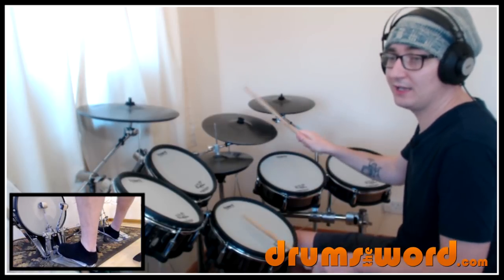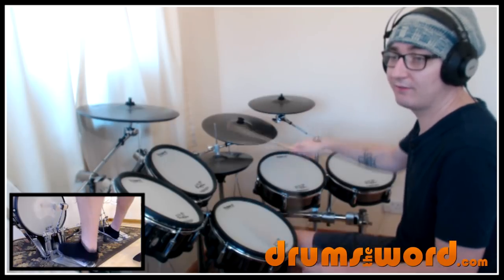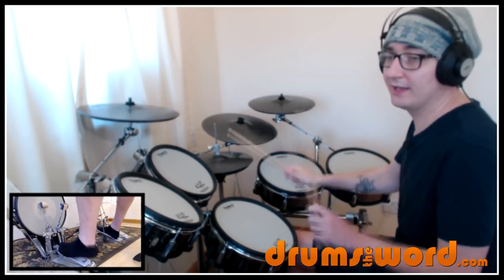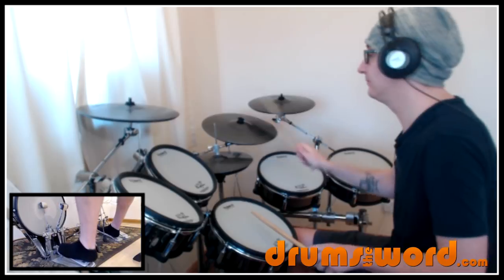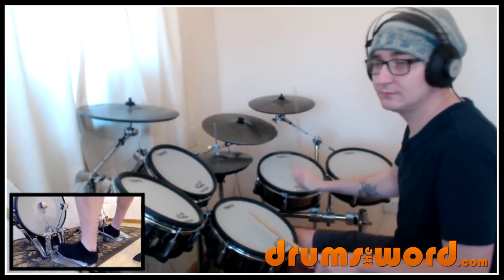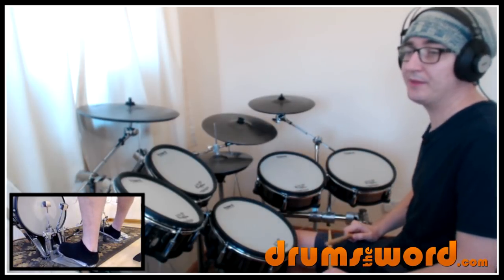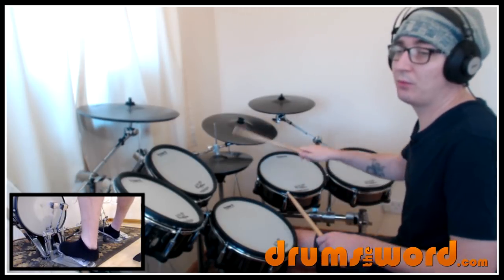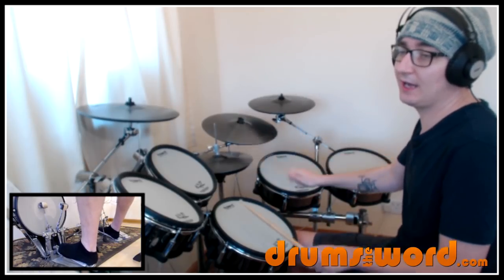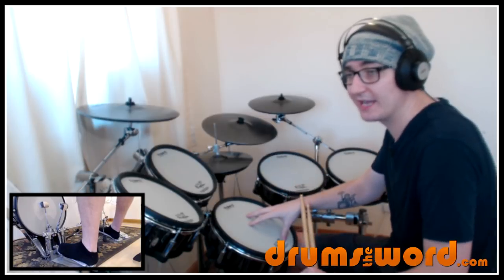2 and a 3 E, a 3 E, a 3 E and 4 and 1 and 2 and a 3 and 4 and. So a little bar there. And then the next bar we get 1 and 2 and the E and 4. Again, the E of 3 popping out on the snare drum.